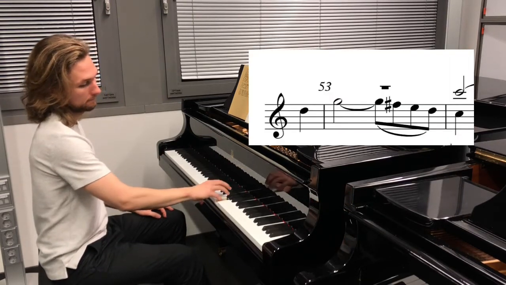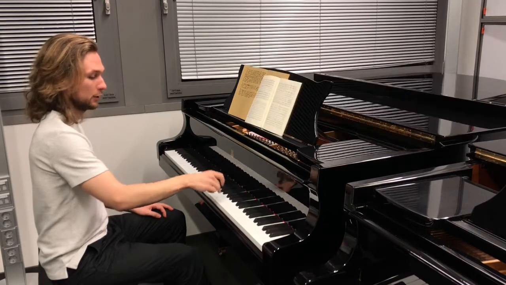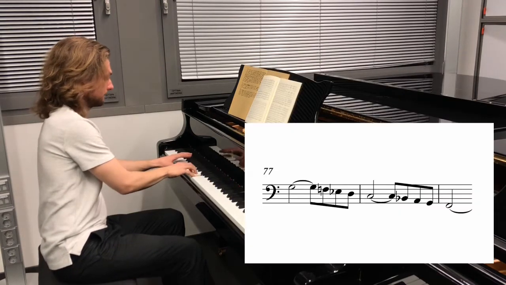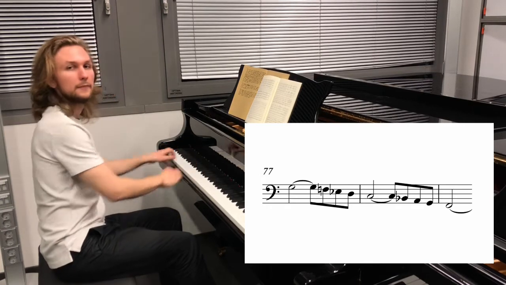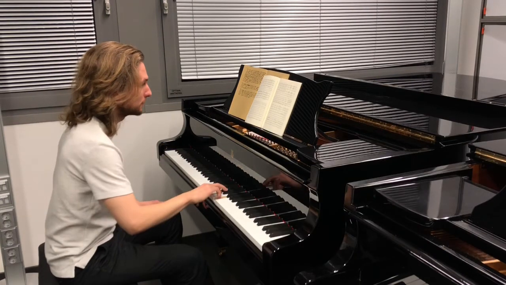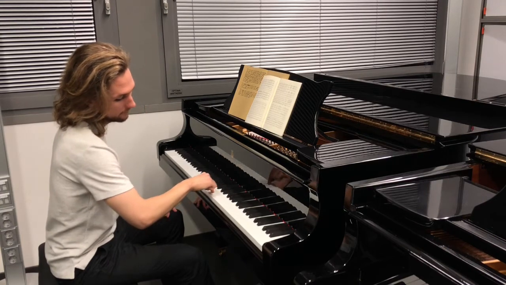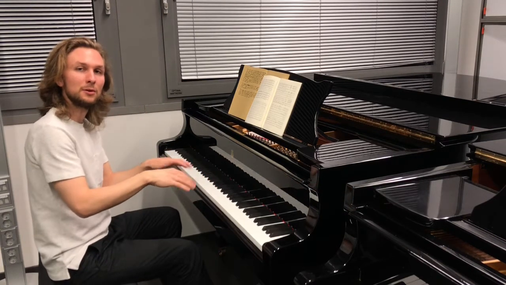This, a long note followed by descending scale. Same thing. And also the oboe solo. It's the same idea with a little bit of extra ornamentation added.